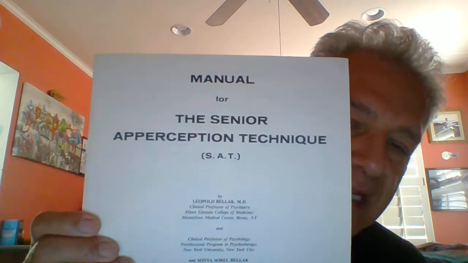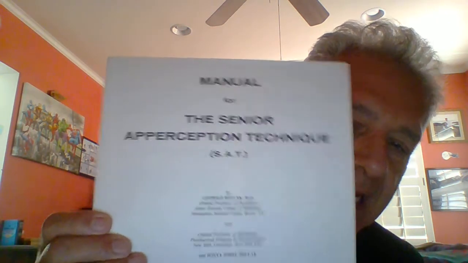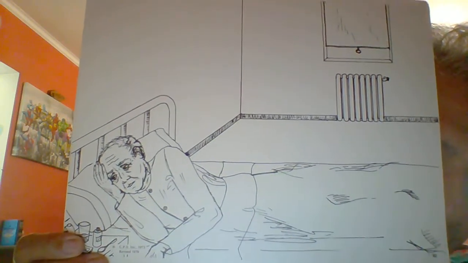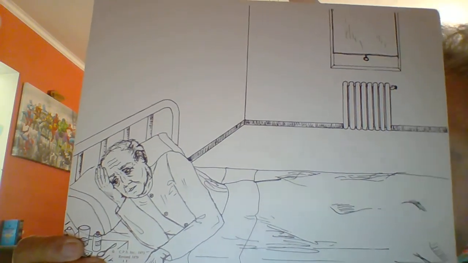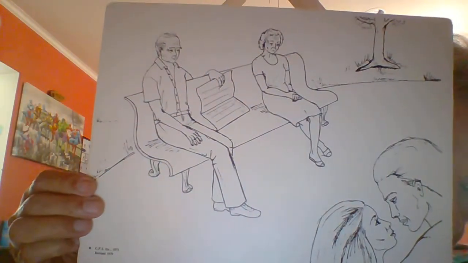Check out this one. This one's called the Senior Apperception Test. It's like the Thematic Apperception Test, but it's geared for older individuals. So here you would do the same thing. We ask them what has happened, what's going on, what will happen, what's the feeling associated. And of course, we would limit this to senior aged individuals. We'll show them this image right here. Ask for their impressions.